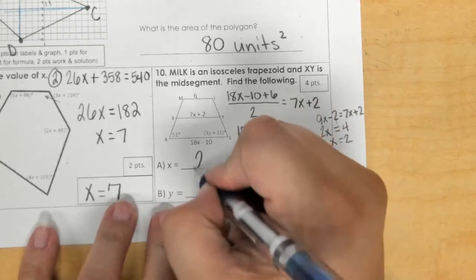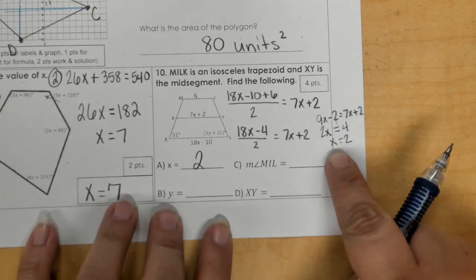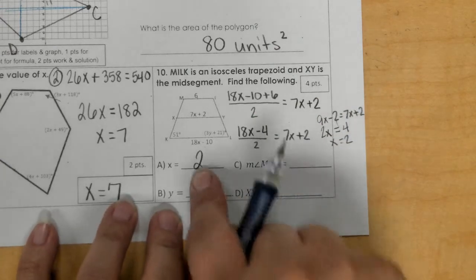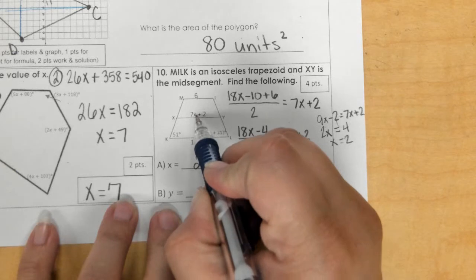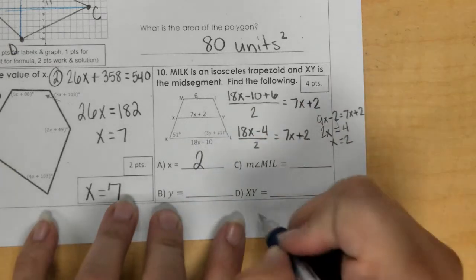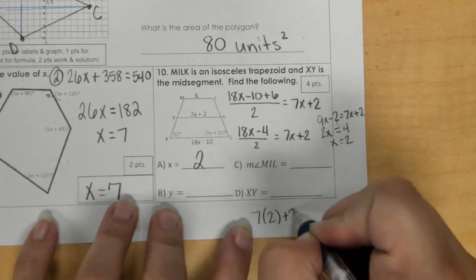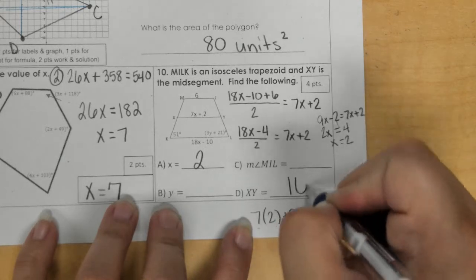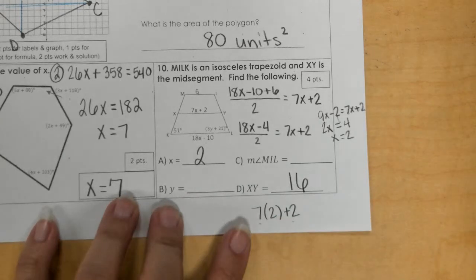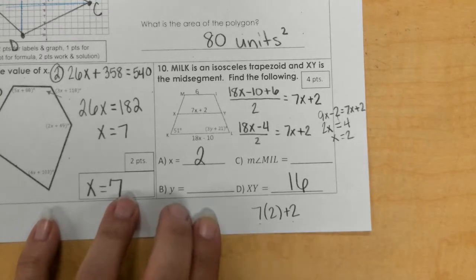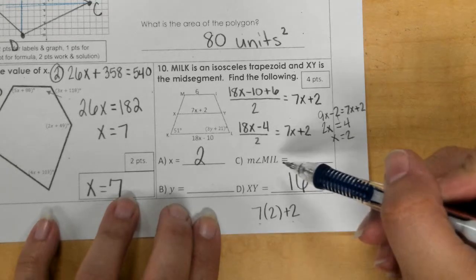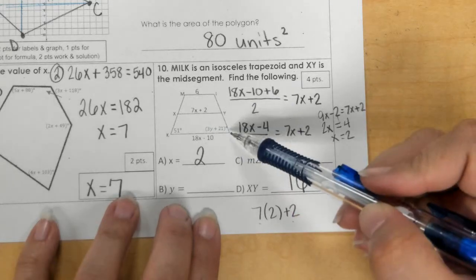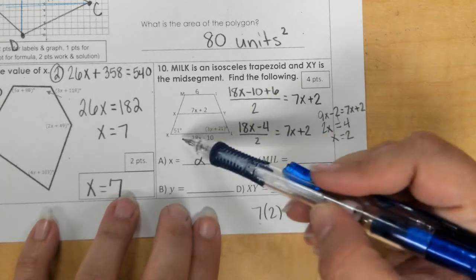So I know that x is 2, and if x is 2, I plug that back in for x, so 7 times 2 plus 2. So 14 plus 2 is 16. And then the other thing we have to do is find y and the measure of angle MIL. Okay, so that's actually kind of easy, the MIL.